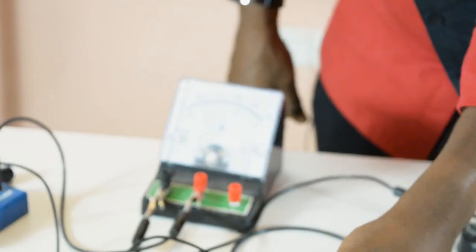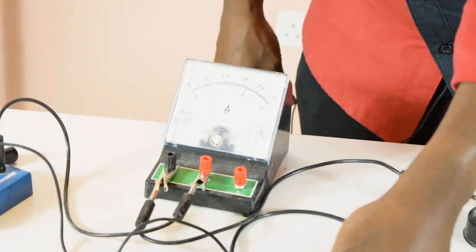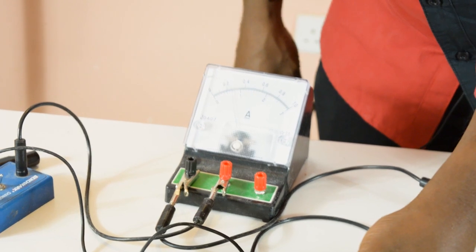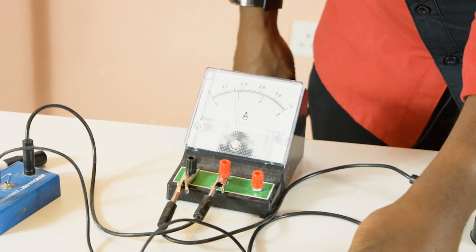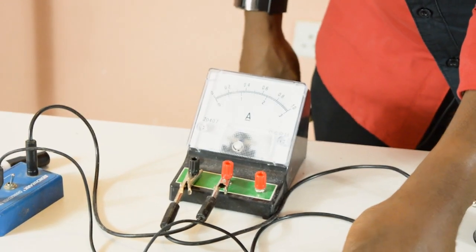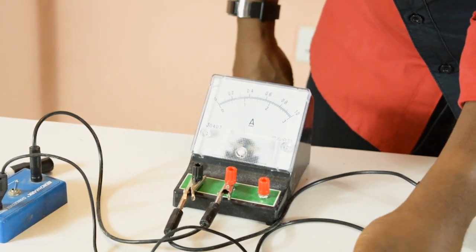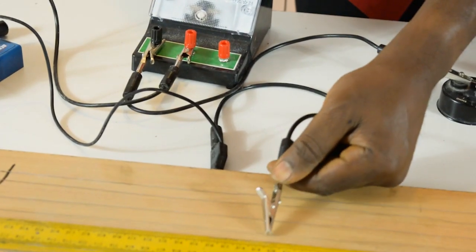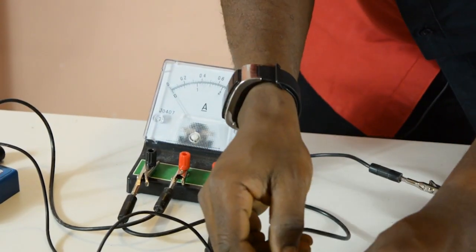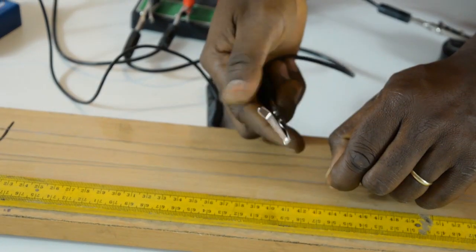Now it is somewhere around 0. Then allow it to be stable somehow. Yes, it's somewhere around 0. So I put it right here. So it's somewhere around 0.2. It's not stable, but let's see what will happen there. So I do it again. This is 60 centimeter. I just put it somewhere there.